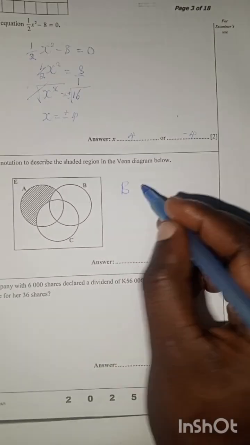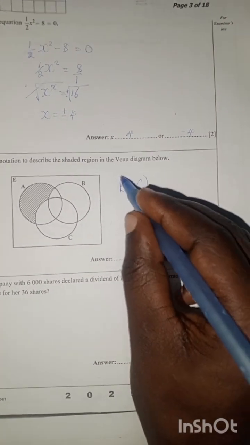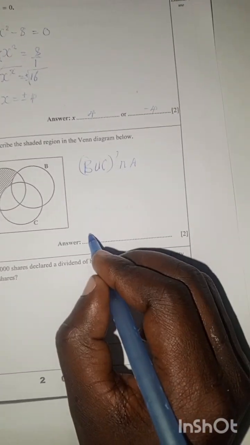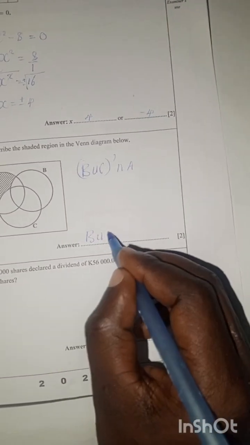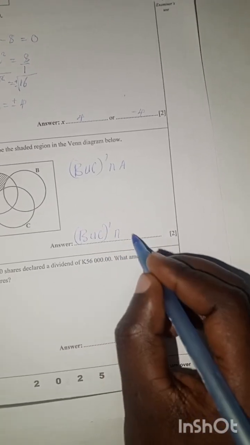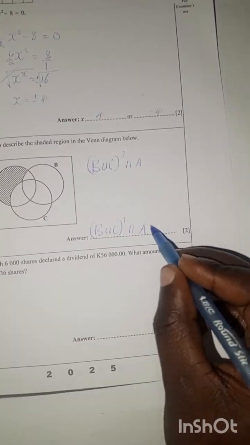So that's B union C complement, and that's intersection A. Okay, I can write it here: B union C, complement, intersection A. That's it. Please don't take it as a complement.